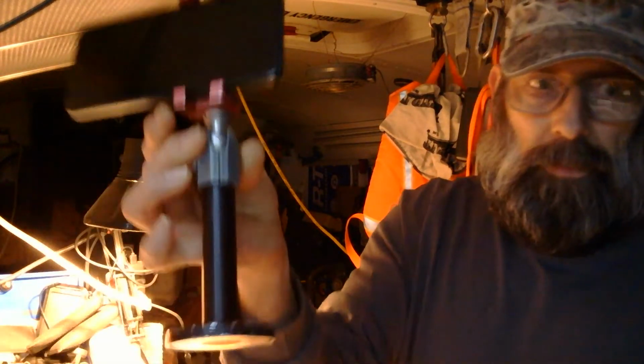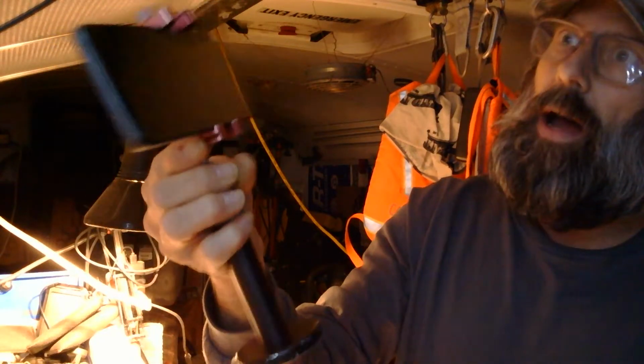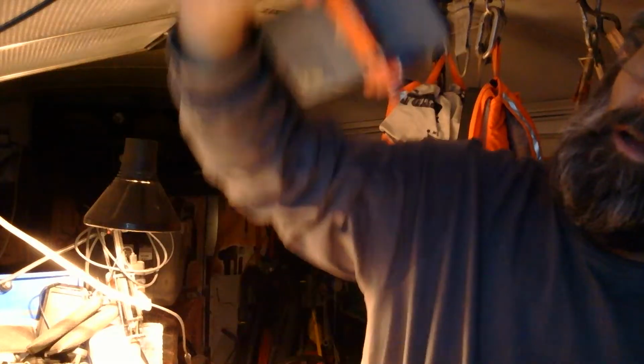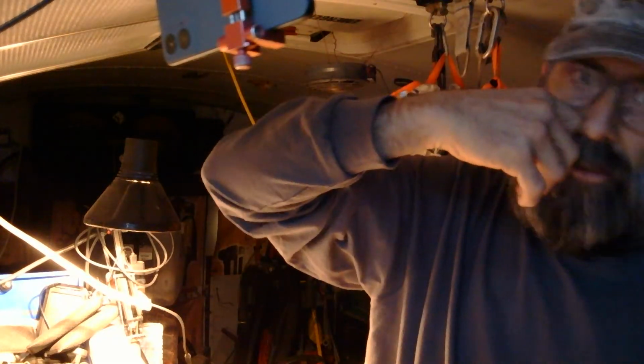This is the one I'm usually on with my mag mount. I've had these previously, this vise mount, but this is the mag mount. See, it just stuck to the ceiling right now.